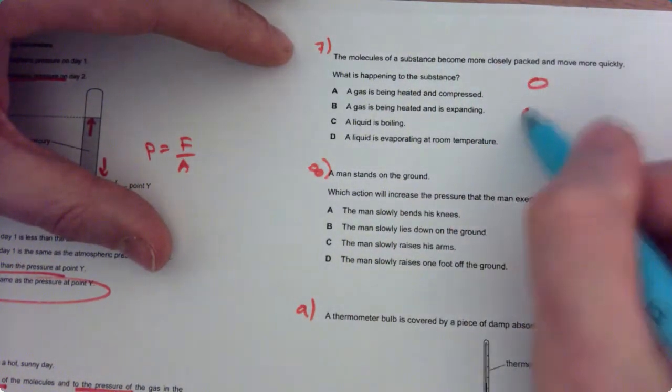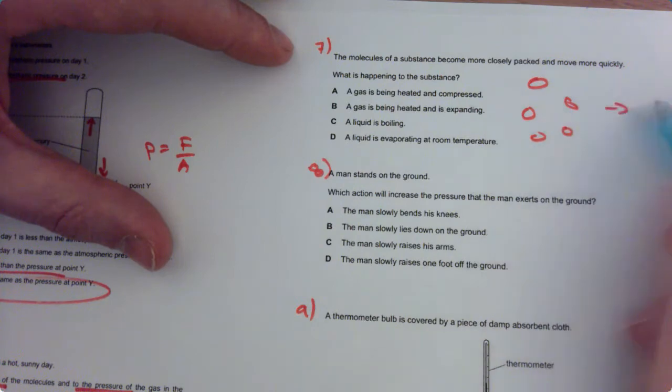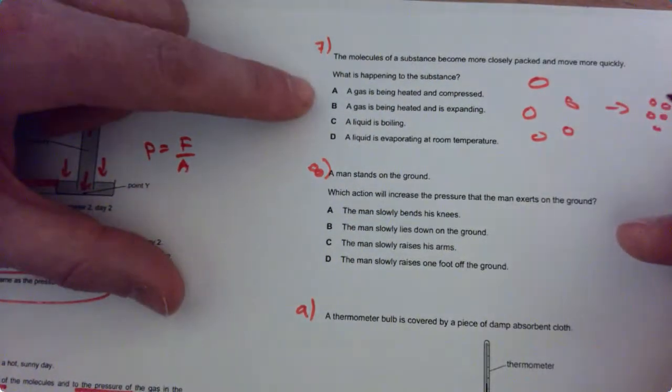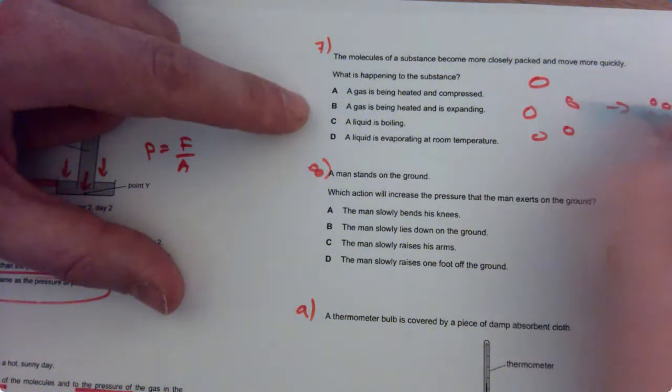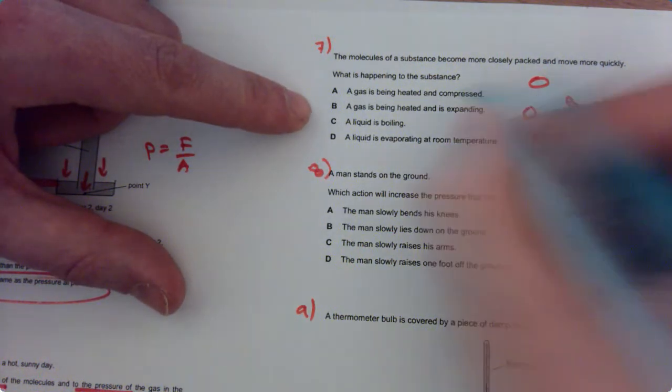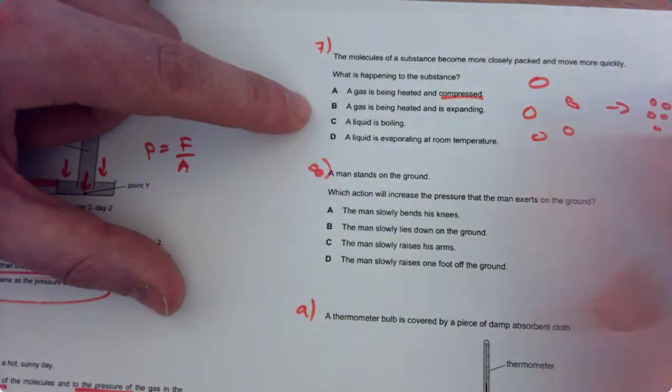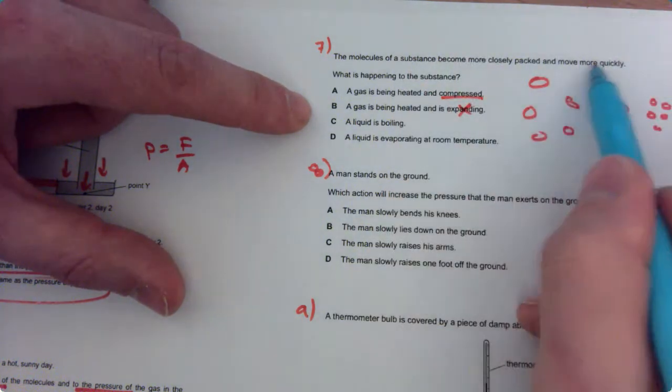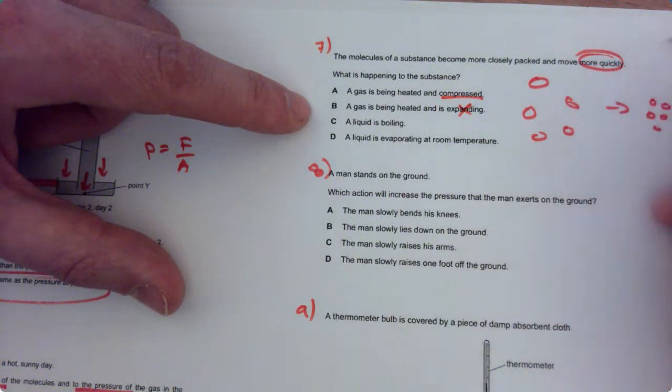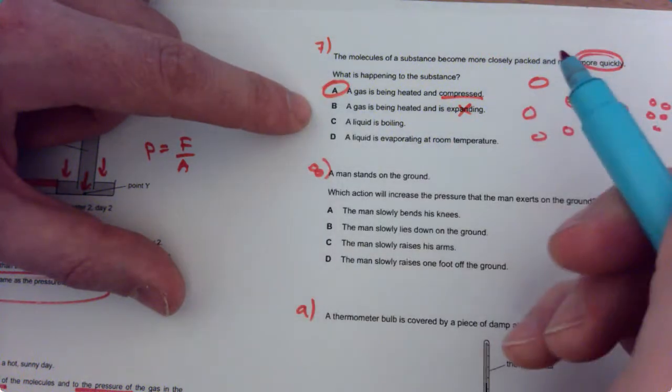The molecules of a substance become more closely packed and move more quickly. What is happening to the substance? Well, it's becoming more closely packed, so that suggests it's being compressed. It can't be expanding. And they're moving more quickly. We've already said that the speed is related to kinetic energy, related to the temperature, which suggests it's A.